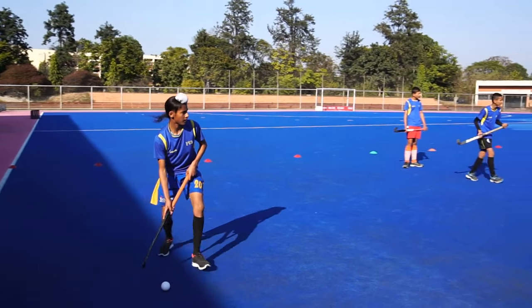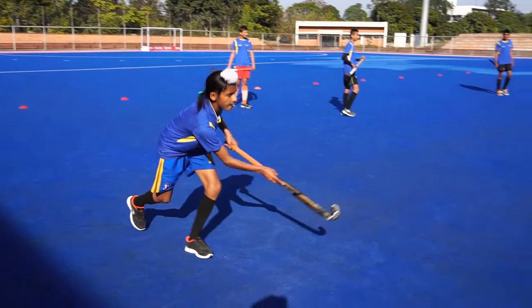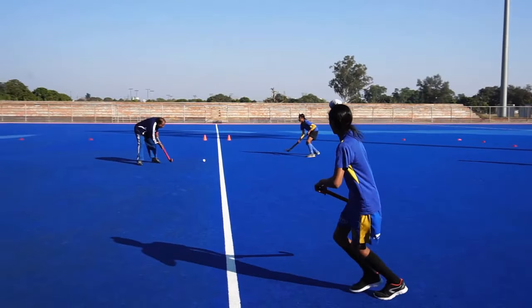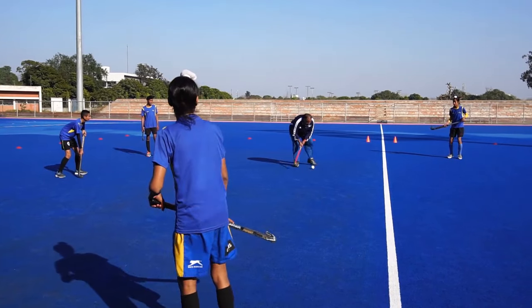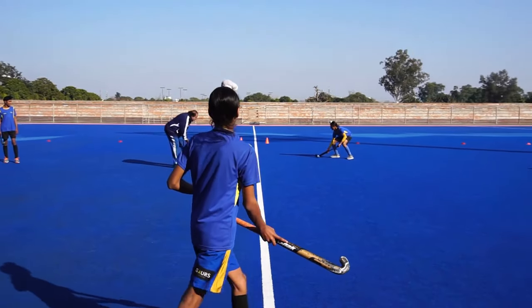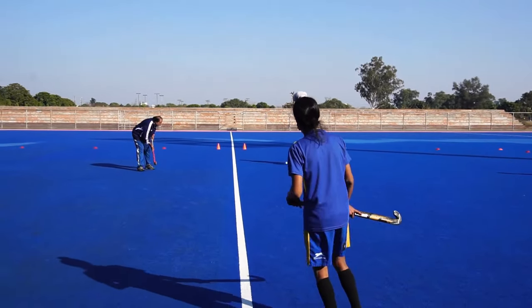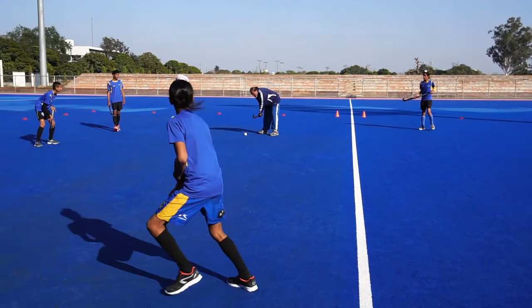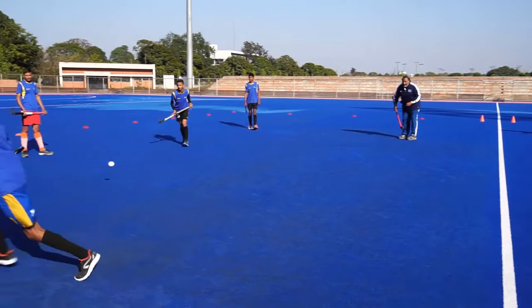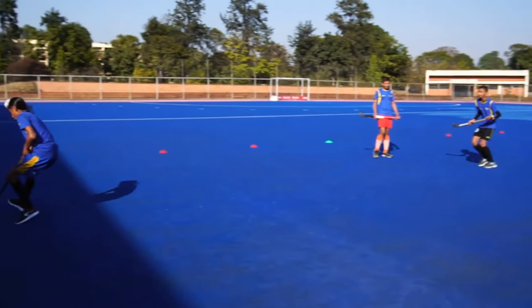This skill can be applied in the right defensive quadrant, right offensive quadrant, by the right fullback, right half, right inner, and other parts of the field. It can be really effective in the modern game where the players commit too early and do flat stick tackles, and slightly raising the ball over the stick can do wonders.